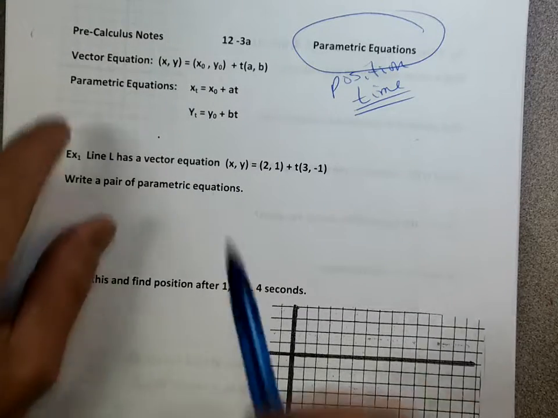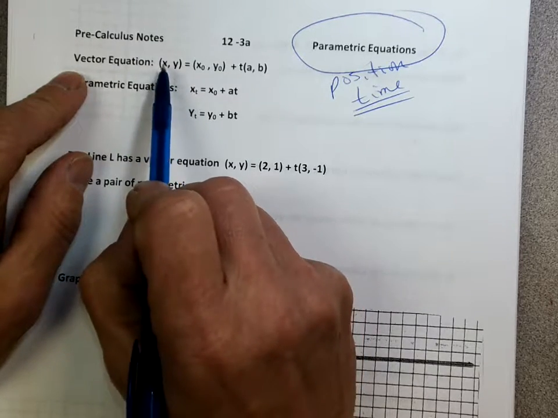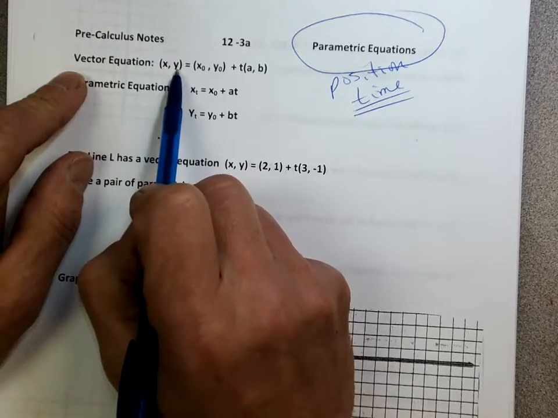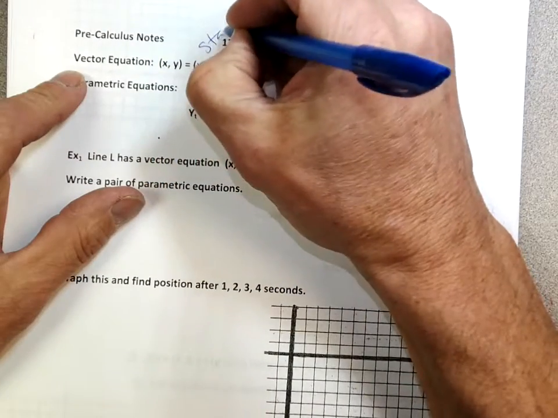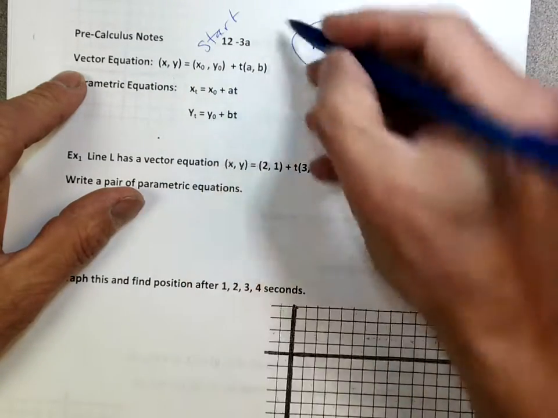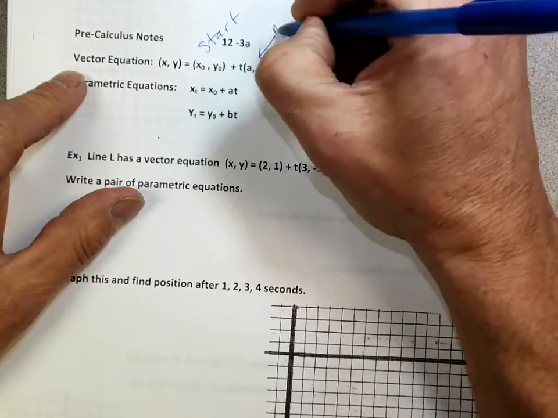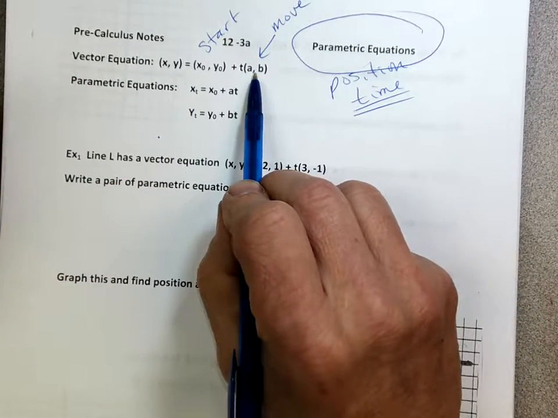So first of all, you start off with a thing called a vector equation. A vector equation is like x, y, x value, y value is equal to x0, which is your starting point. And then t is time, and then a and b is your movement, okay? This is how you move. It's also called your velocity. We'll see that when we do it, okay?